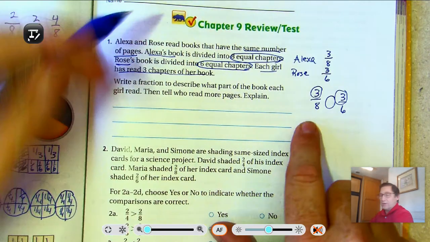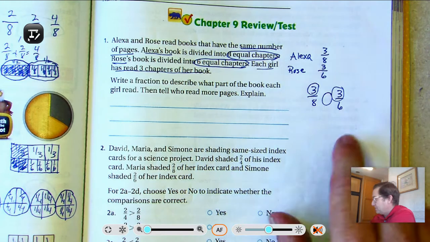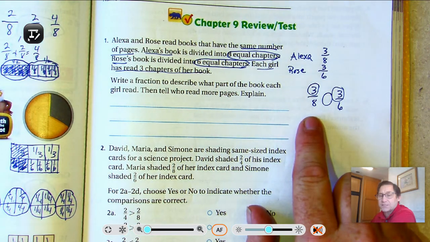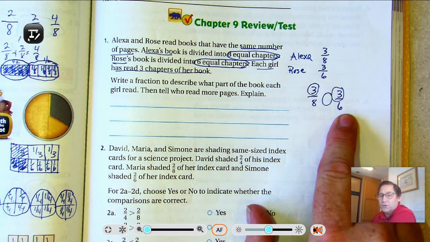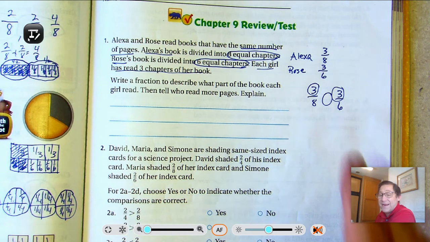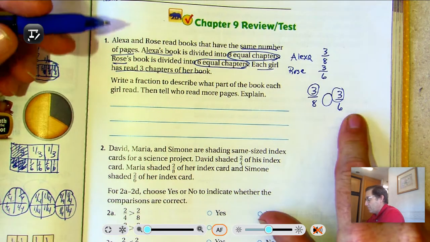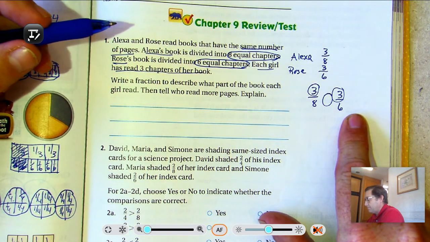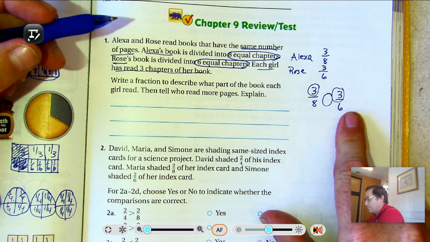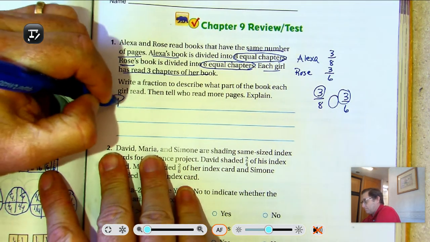If it's the same numerator strategy, I just look at the size of the parts. This book has more pages in each chapter than the one that has 8 sections. So, who's read more? Rose has read more.